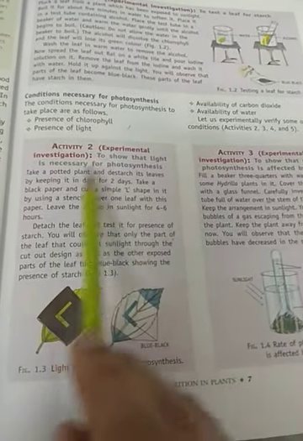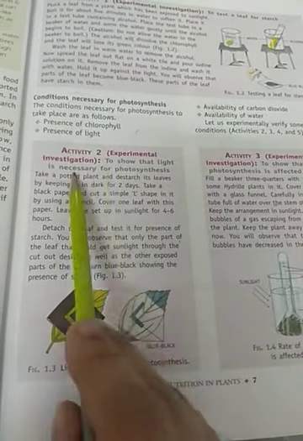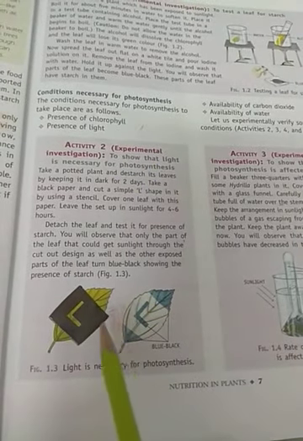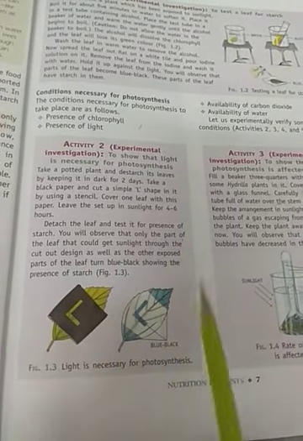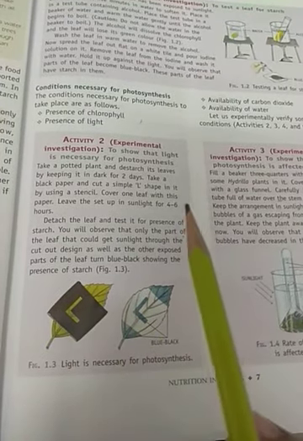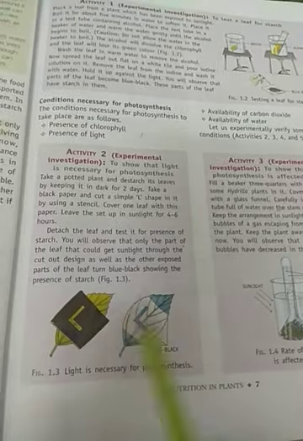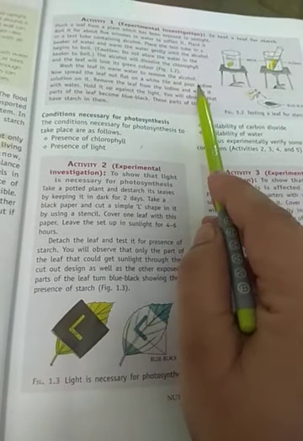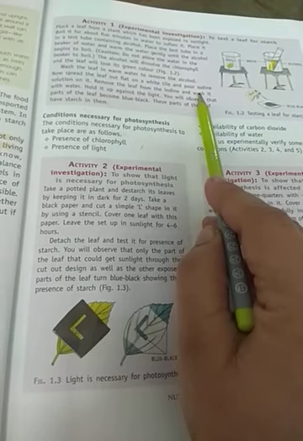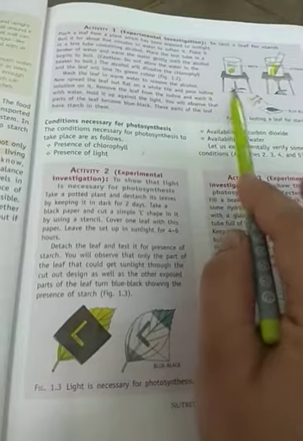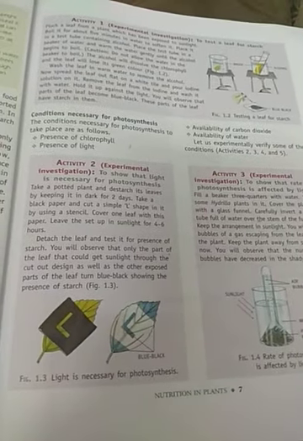First of all, we are going to experiment to show that light is necessary for photosynthesis. For this, you are going to take a potted plant and remove the starch from its leaves. How will you remove the starch? First we boil the leaf, then put it in alcohol and boil it again. Afterwards you will see that the green color gets removed. That means you can de-starch the leaf.